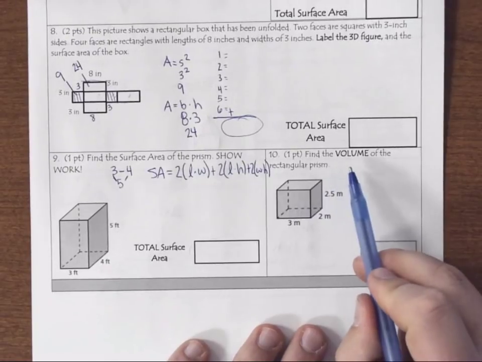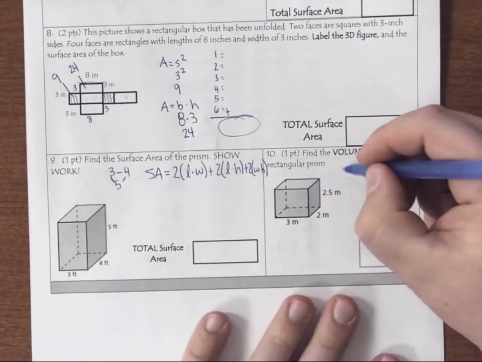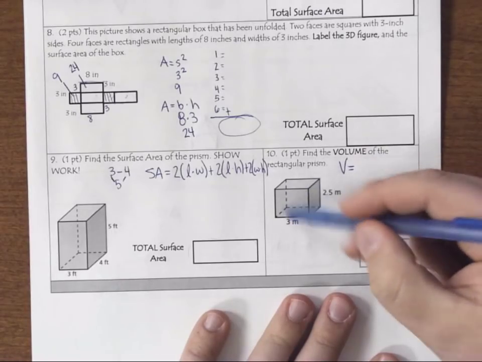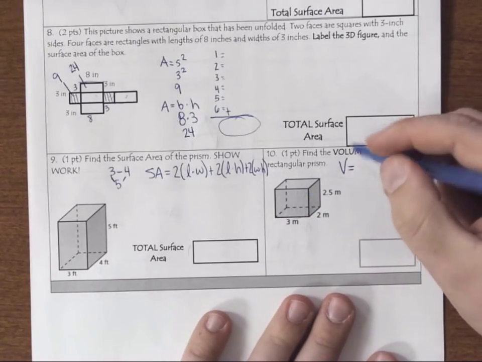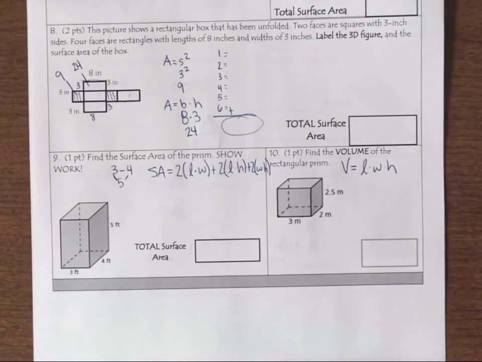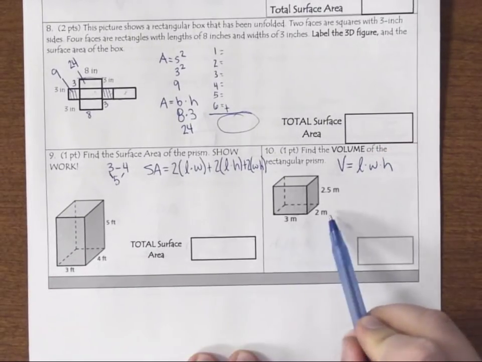Number 10, find the volume of the rectangular prism. Well, we know that volume is different from surface area. We're finding the space on the inside of the shape that it takes up, and volume equals length times width times height. Okay, I'm going to go ahead and let you work out this problem.